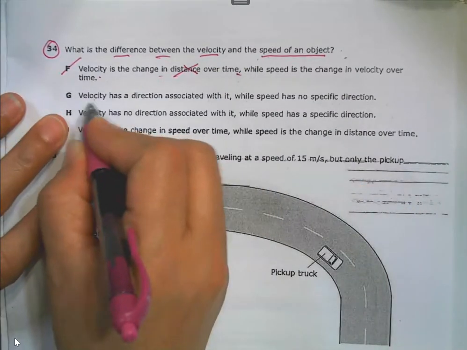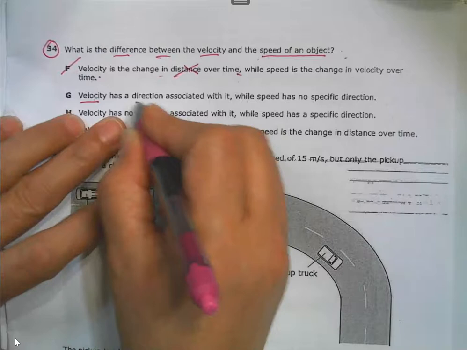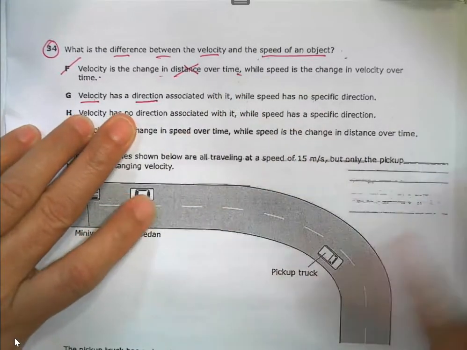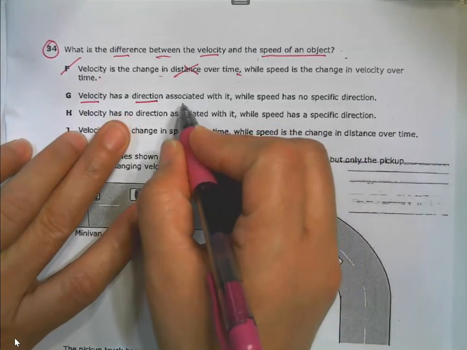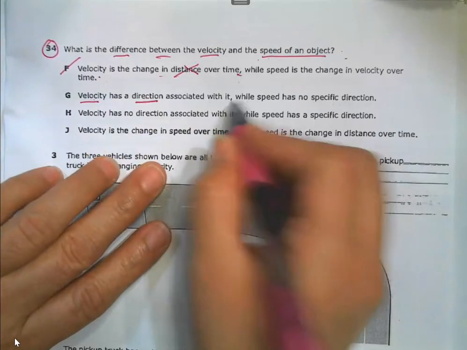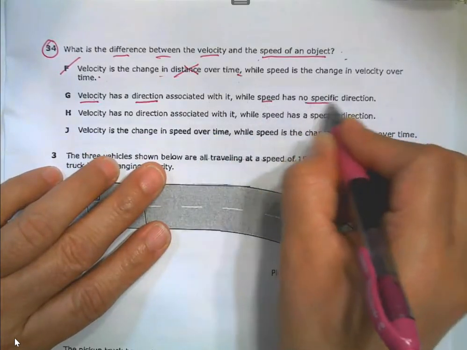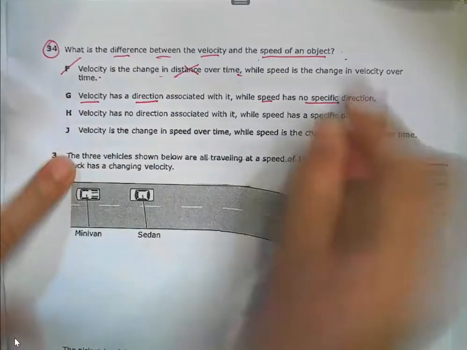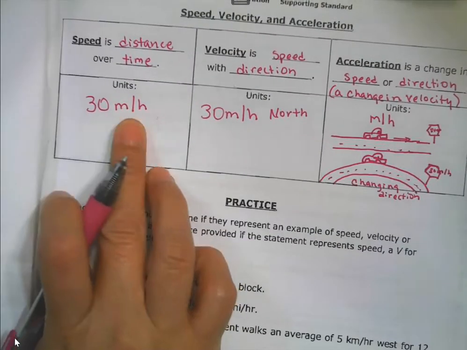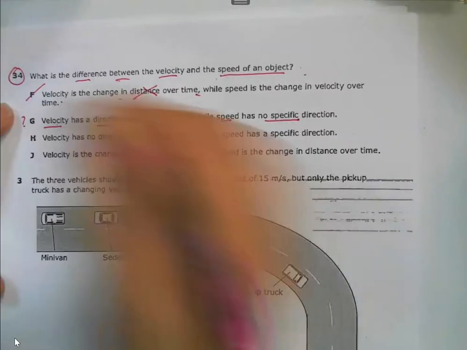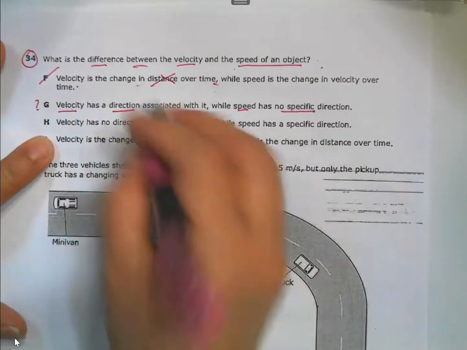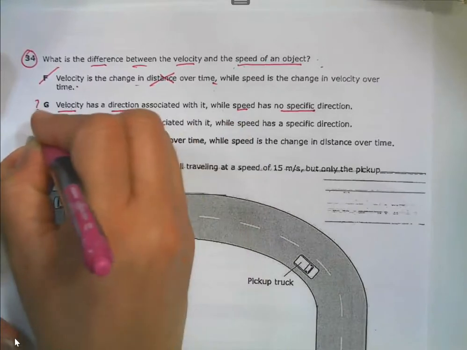Now for letter G, velocity has direction. Yes, because we said 30 miles an hour west, or a change in the direction of the speed. So right here, velocity has direction associated with it, while speed has no specific direction. And if you remember, over here, we had speed and velocity with direction. So it seems like that might be the right answer. It says velocity has no direction. Yes, it does. Okay, so that's not it.